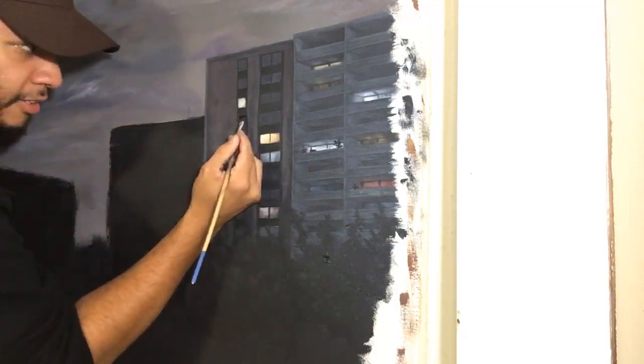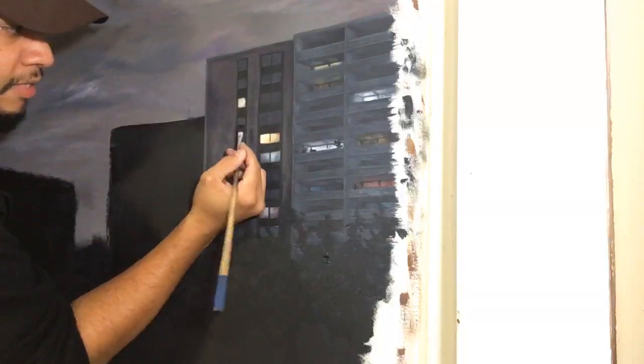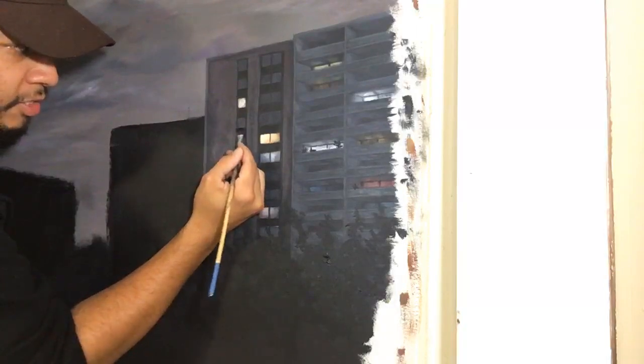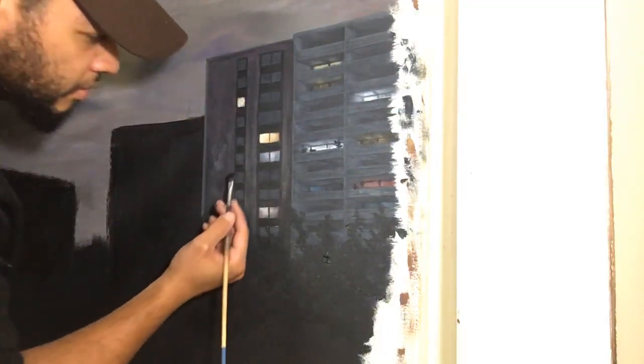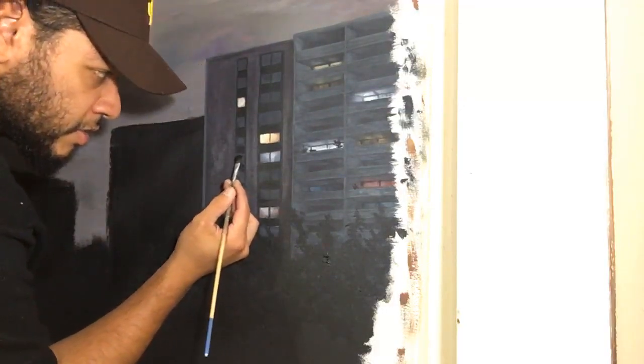Yeah, we're just kind of shaping these up a bit. Nothing too drastic. Just making some cleaner lines, that's all. That's all this is about.